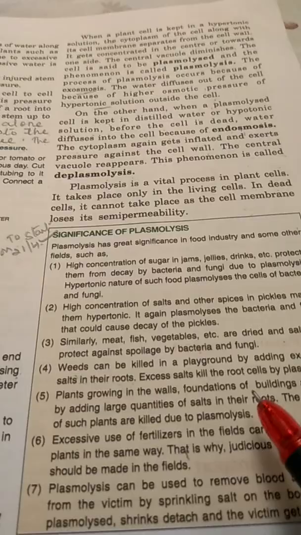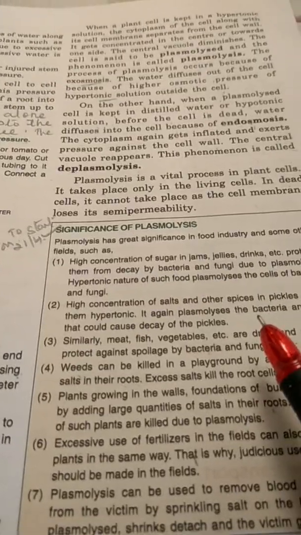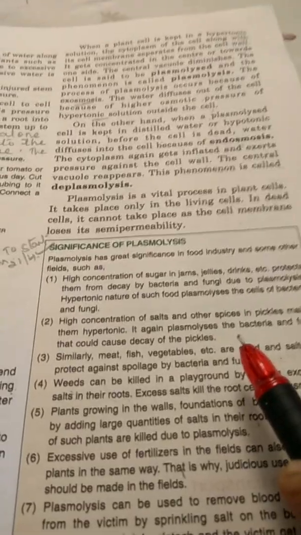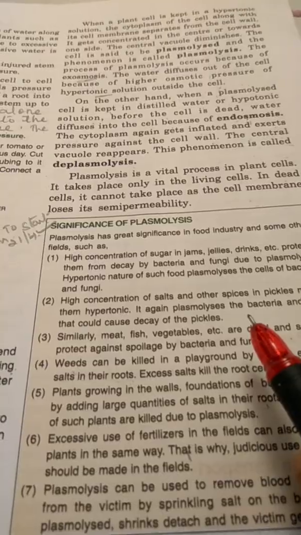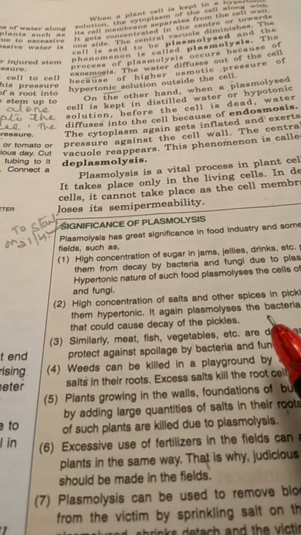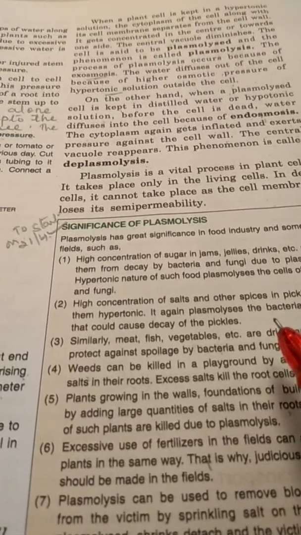So the high concentration of salt and other spices makes the medium hypertonic. And if microorganisms like bacteria and fungi happen to grow on them to decay the food, it is not possible because of plasmolysis.